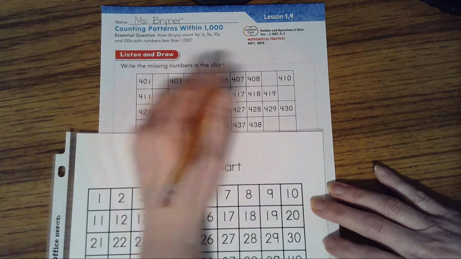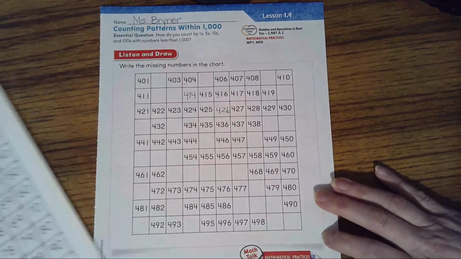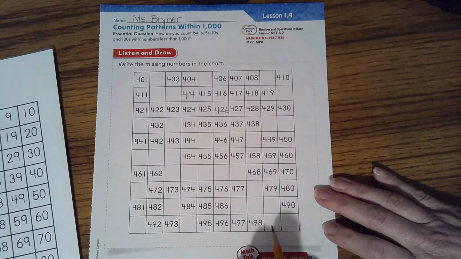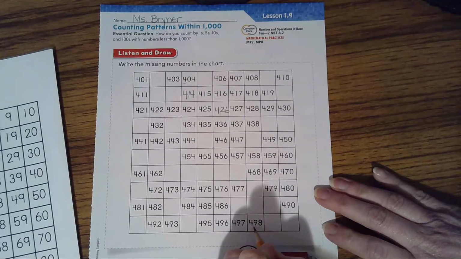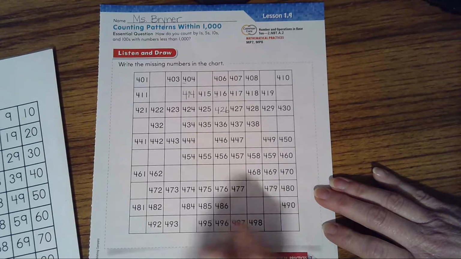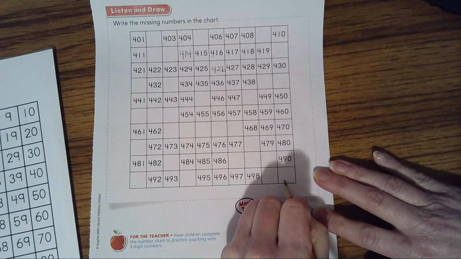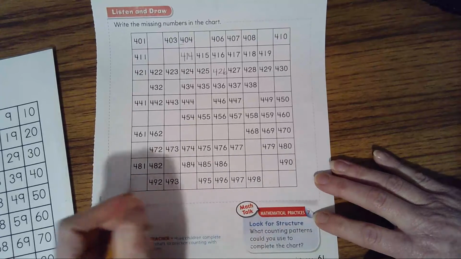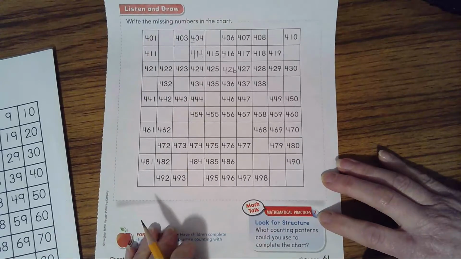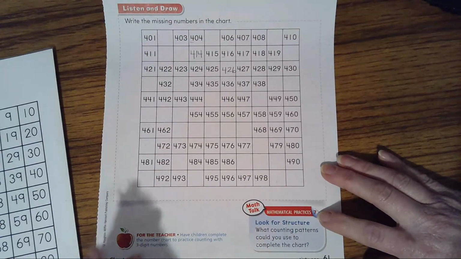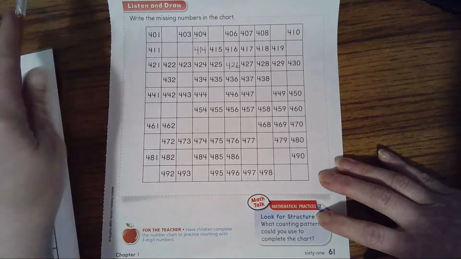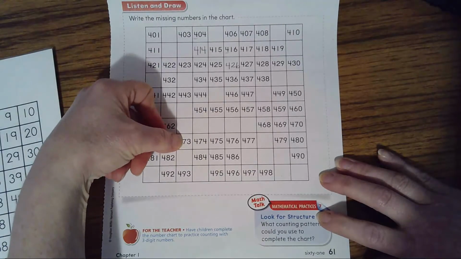All of these are in the 400s. When you get down here, you're going to be 498, 499. And here you're going to write 500. So basically this is a 400th chart. Okay? You're going to do that same thing. So if you get confused, remember, cover up the 100th spot.